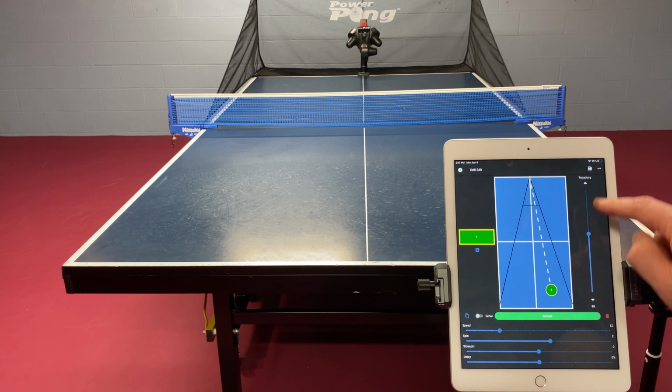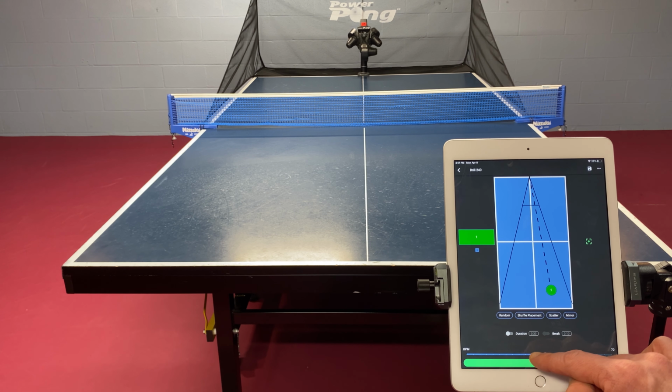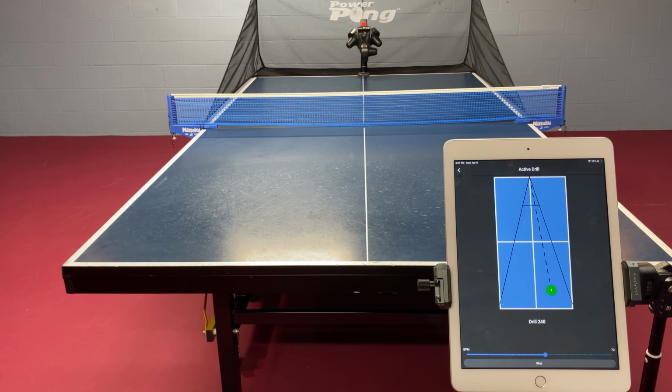And I usually warm up at 70 balls a minute when I'm close to the table. And then I'll warm up with like 55 or 60 balls a minute when I'm far from the table. So when I'm here, I'm not doing any recording. I'm just practicing for myself. That's what my forehand warm-up ball looks like.